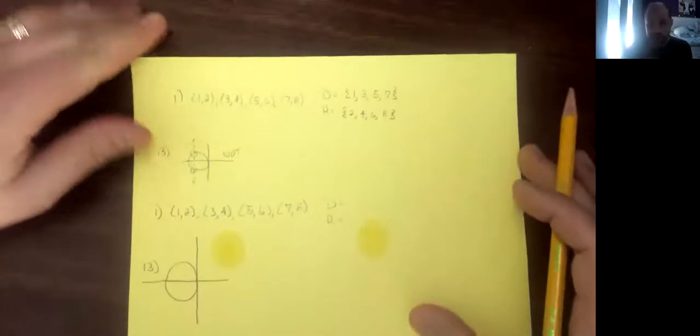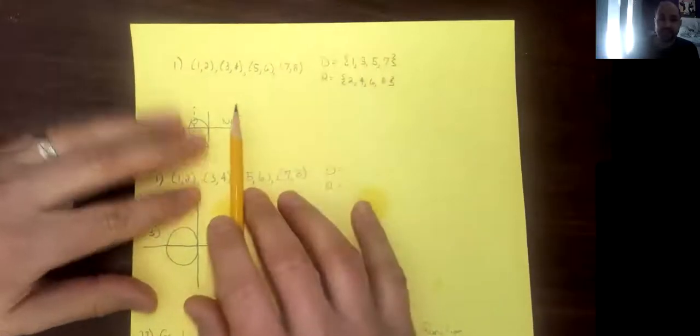Okay. So let me get into some examples here. I thought yellow paper would look kind of cool. I think it sucks, I guess. So I'll switch back to white after this.